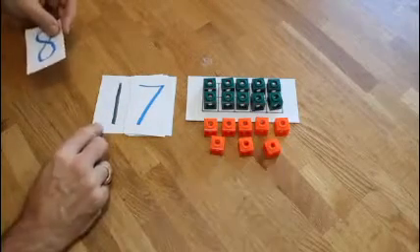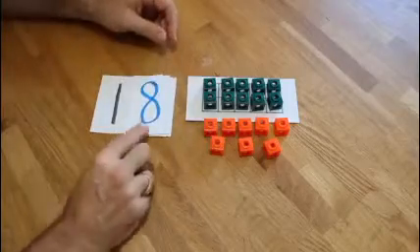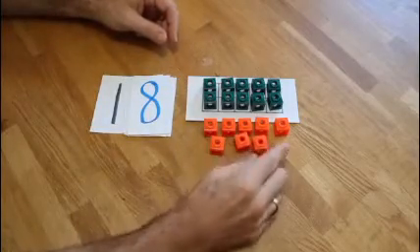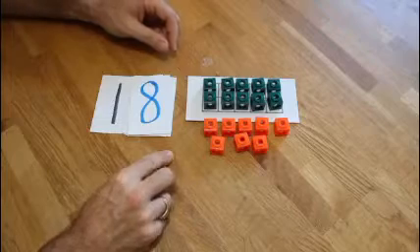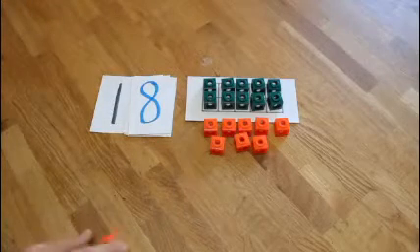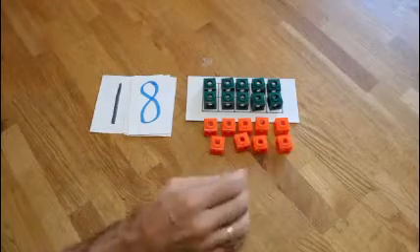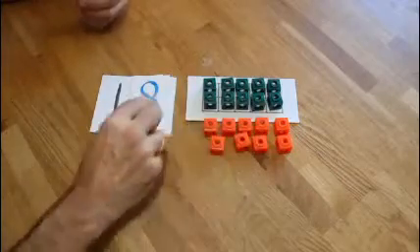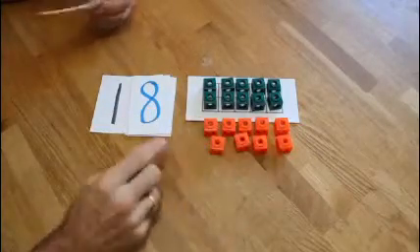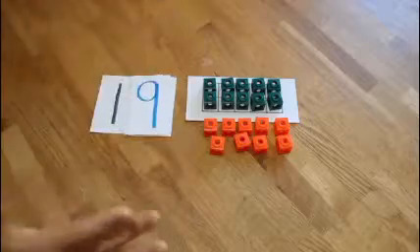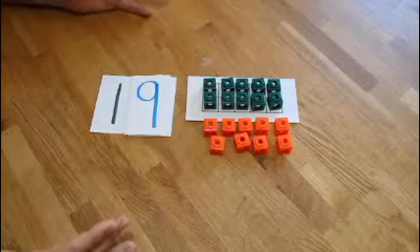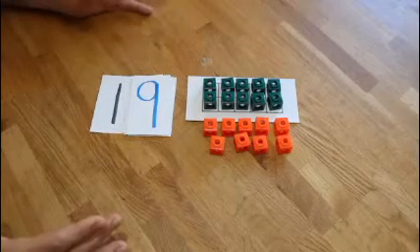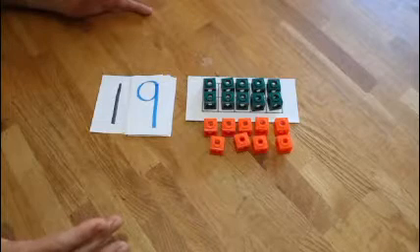I still got my 1 ten, but now I have 8 ones for 18. And then finally, let's add one more in. Still have our 1 ten, but there's 9 ones for 19. So that's how a teen number is made.